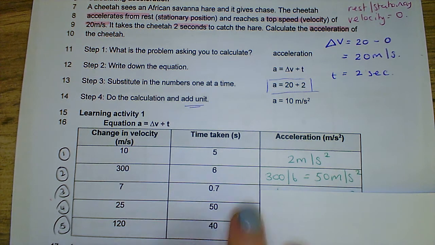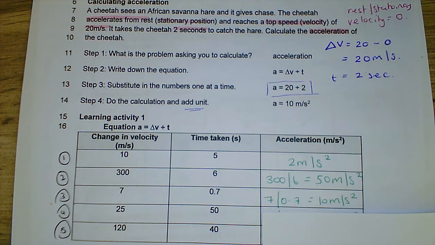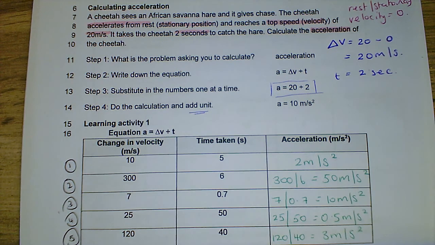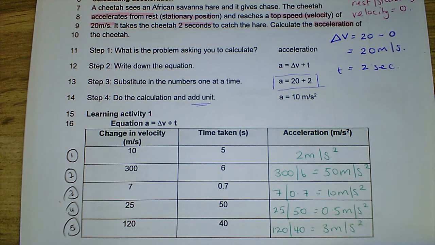Acceleration is change in velocity divided by time. 7 divided by 0.7 gives you 10 meters per second squared. Change in velocity over time, 25 divided by 50 is 0.5 meters per second squared. And 120 divided by 40 is 3 meters per second squared. When it's like this, it is really straightforward.